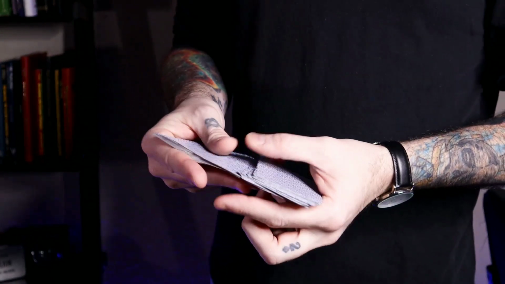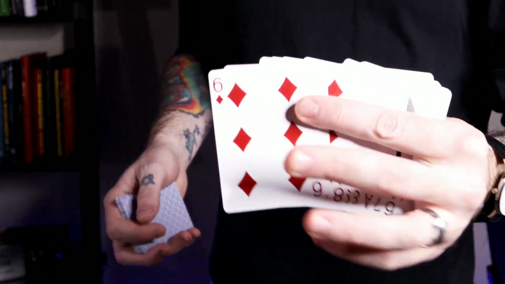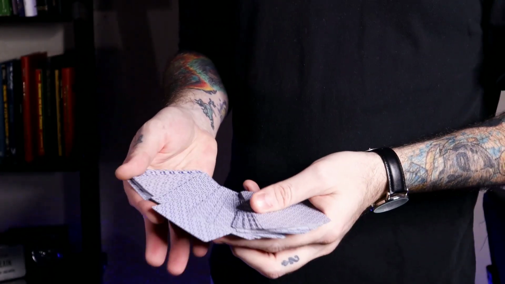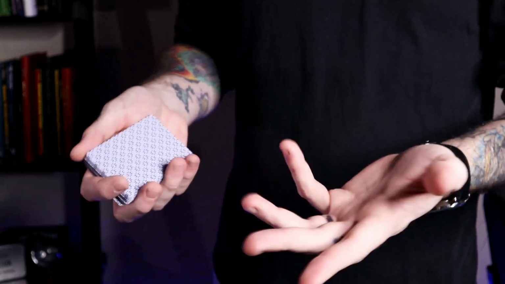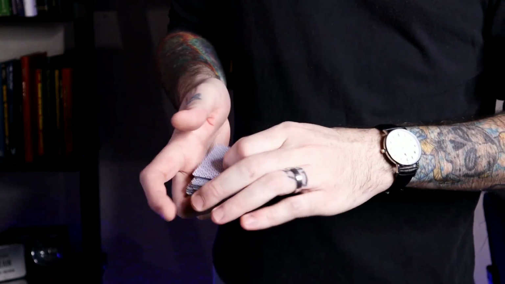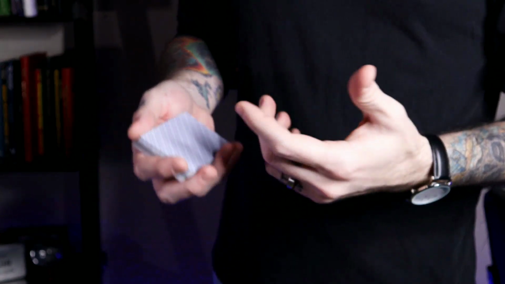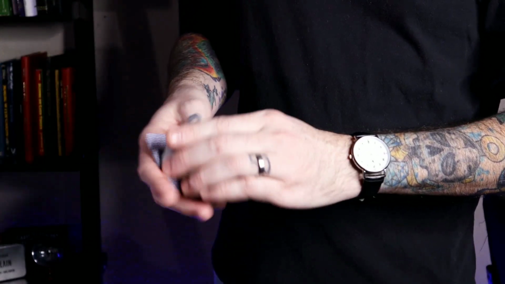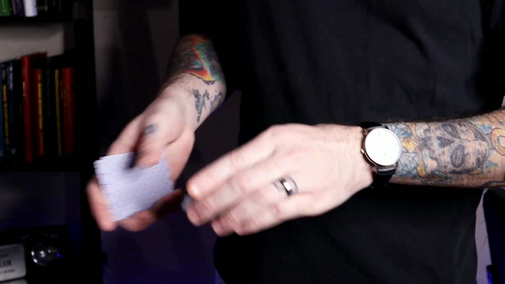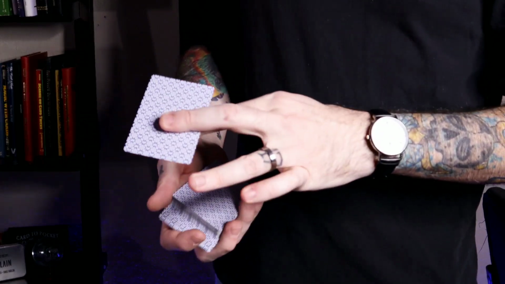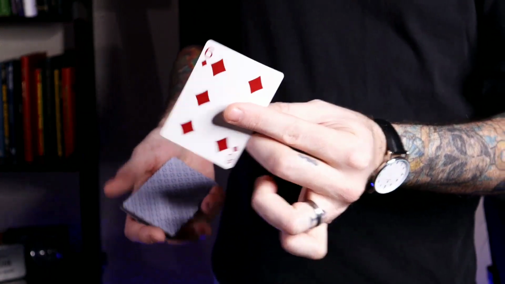So a card is selected. In this case, we'll use the 6 of diamonds, and that gets lost back somewhere in the middle. In fact, we know it's in the middle, maybe about 26 cards down. So we give it a shuffle, that way nobody knows the exact position. And the spectator can name any number. In this case, they name maybe 12. So you just count 12 cards into your hand. So that's 1, 2, 3, 4, 5, 6, 7, 8, 9, 10, 11, 12. And the 12th card happens to be the 6 of diamonds.